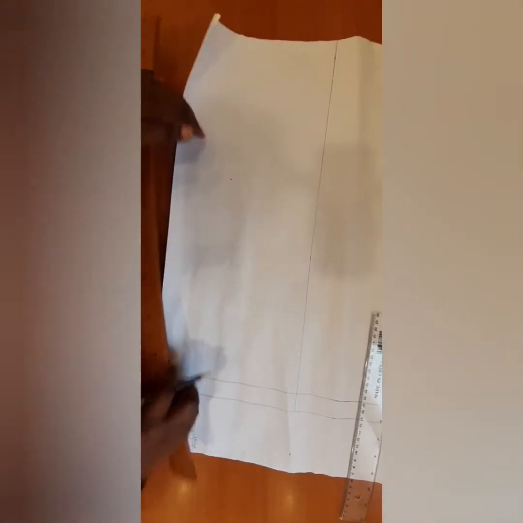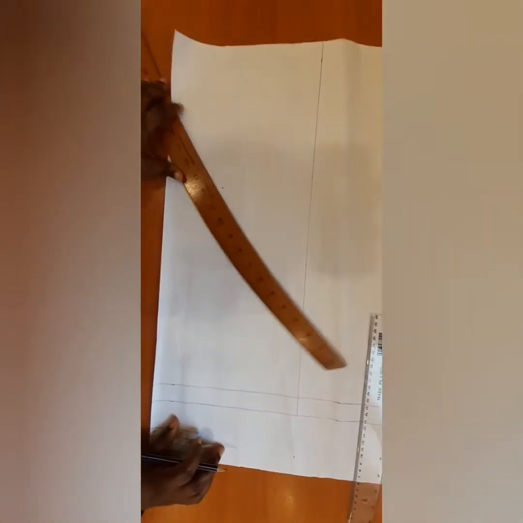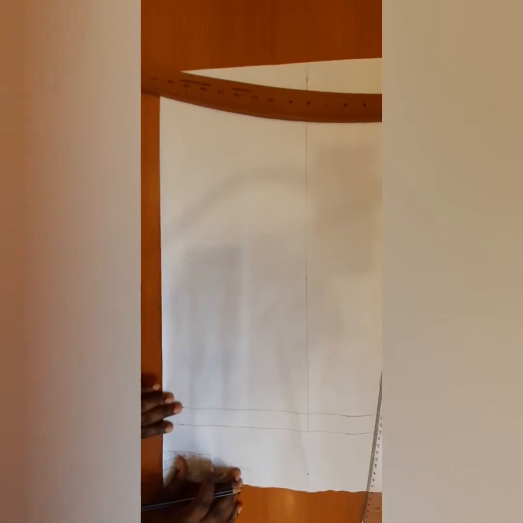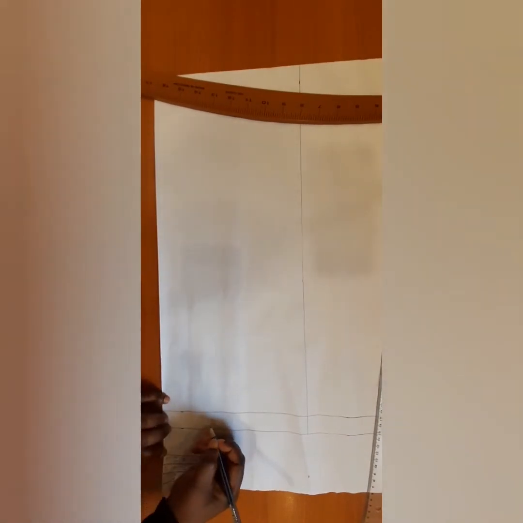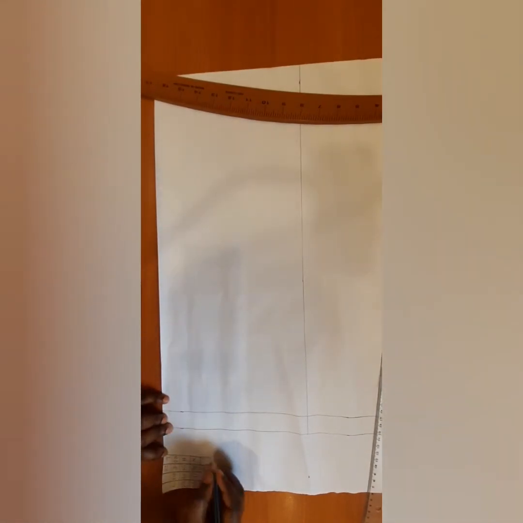So there we have it. Step 2 done. Label it, and this right here is a zip allowance.